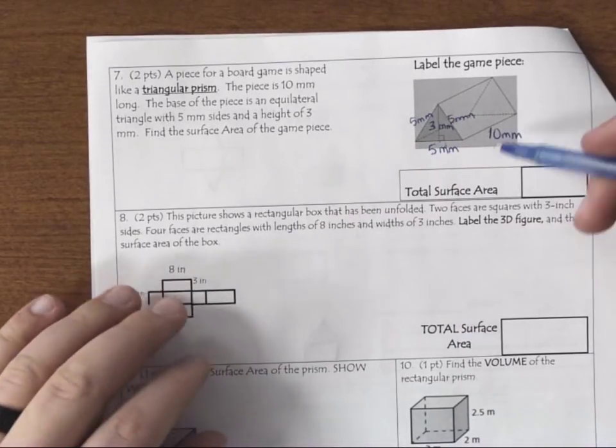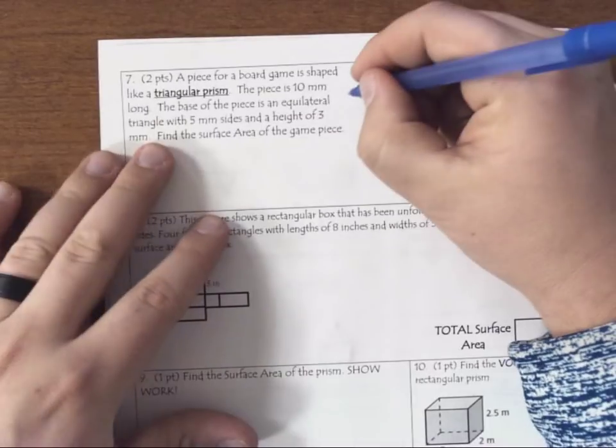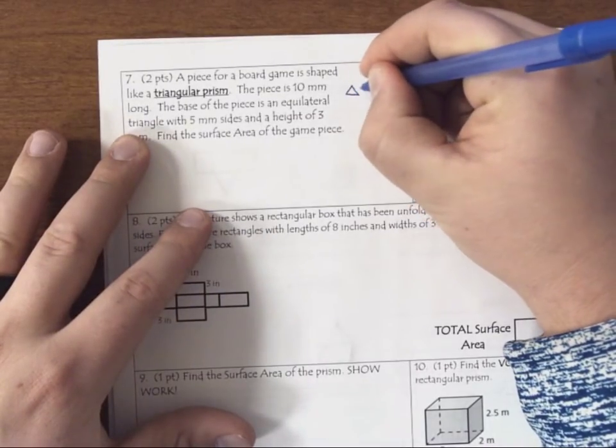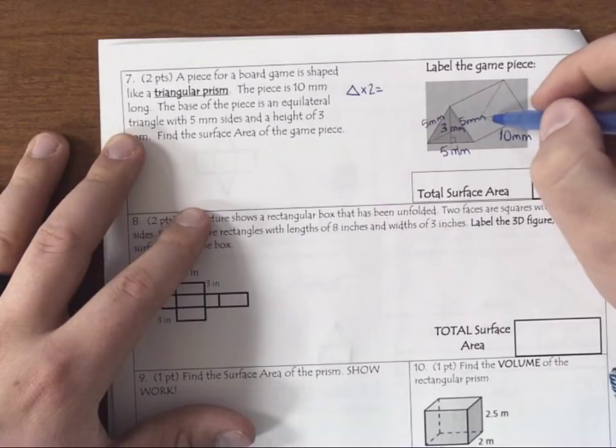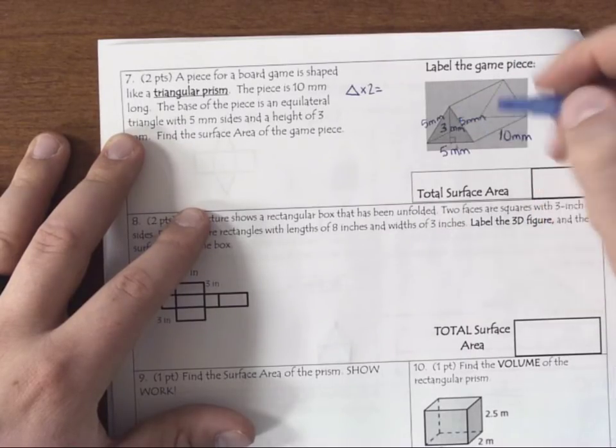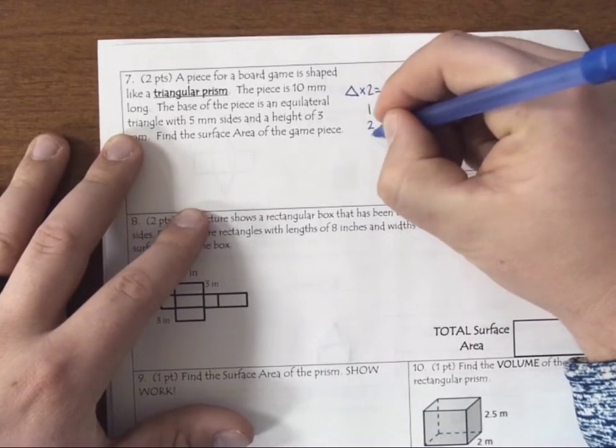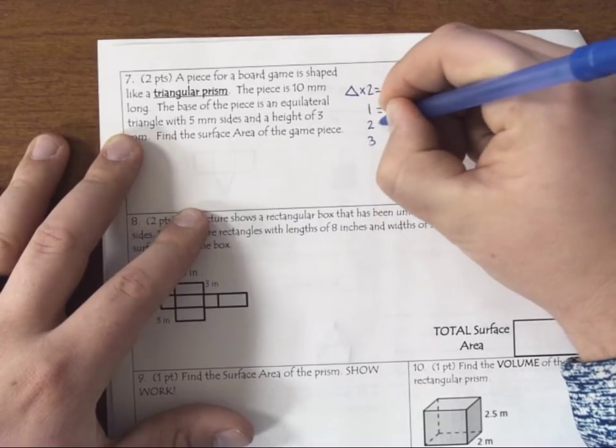Okay, so again, if we want to find the surface area, we need to do triangle times 2, and then how many lateral faces do we have that are rectangles? 1, 2, 3. So 1, 2, 3 rectangles.